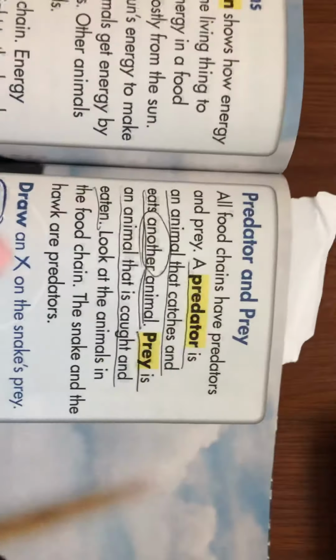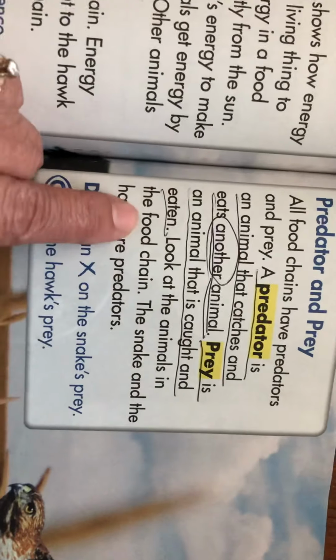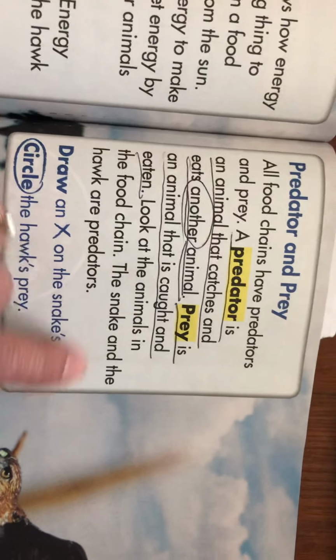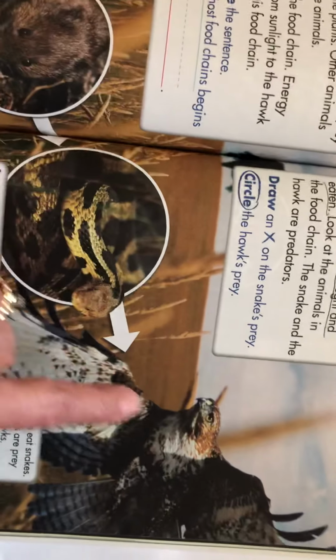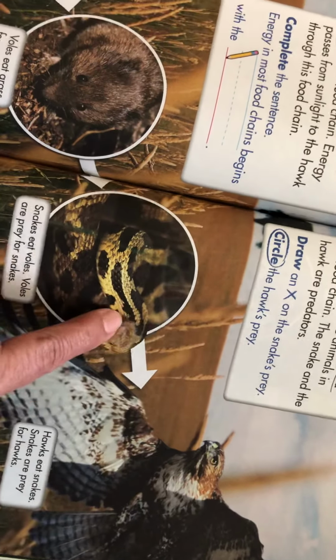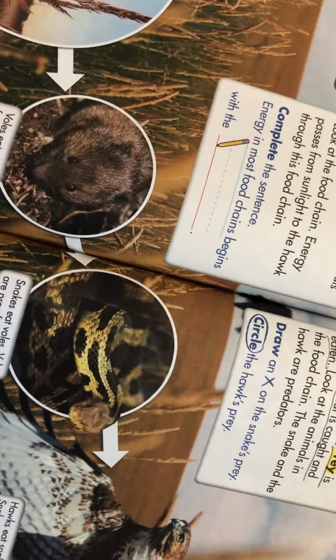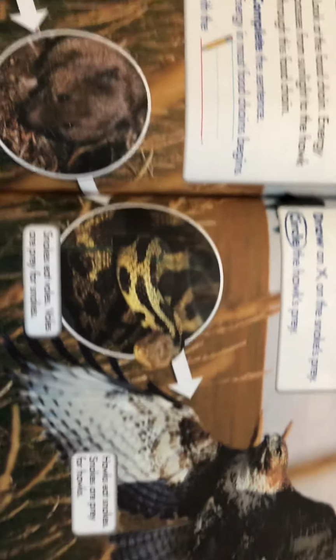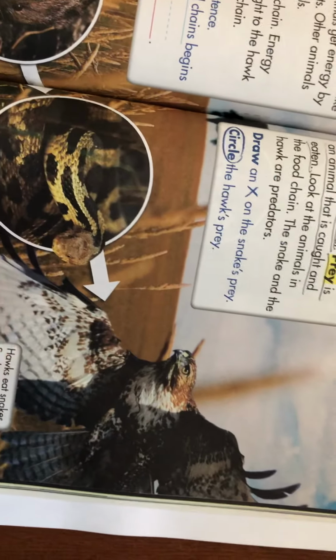All right? Then it says, look at the animals in the food chain. The snake and the hawk are predators. Why? Because the hawk can eat the snake and the snake eats the vole. All right? Let's go to the next page.